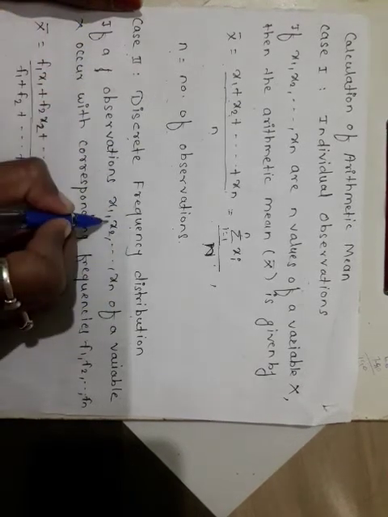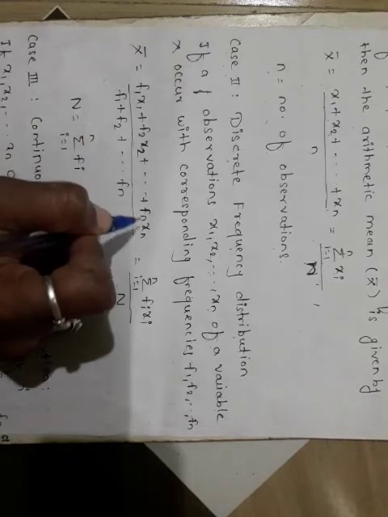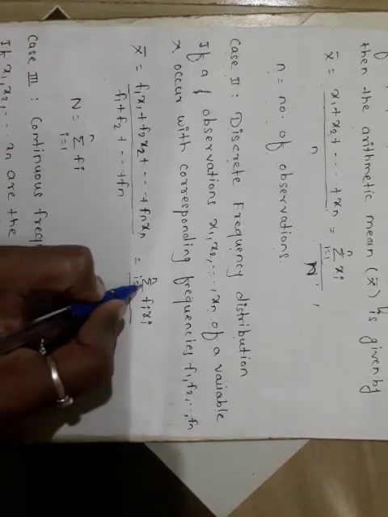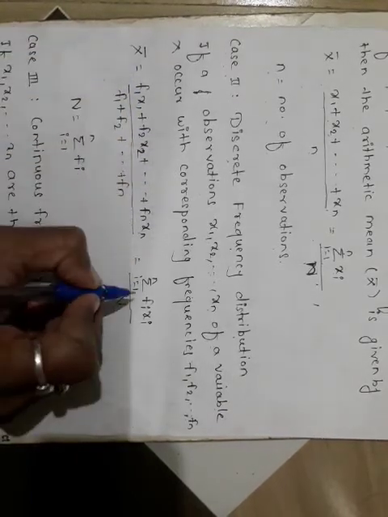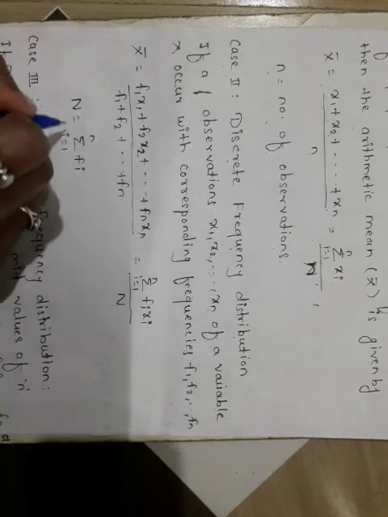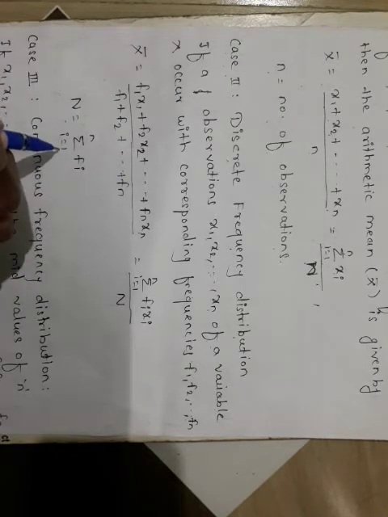Case second, discrete frequency distribution. If n observations x1, x2 up to xn of a variable x occur with corresponding frequencies f1, f2, up to fn, then x bar is equal to f1 into x1 plus f2 into x2 plus so on up to plus fn into xn divided by f1 plus f2 plus up to fn, which is equal to the summation of fi xi, where i runs from 1 to n, divided by N, where N is equal to the summation of fi, i is equal to 1 to n.